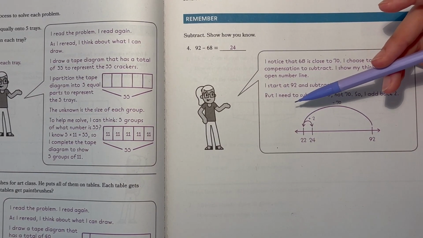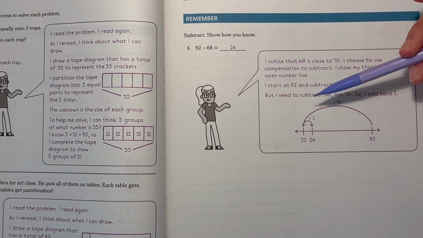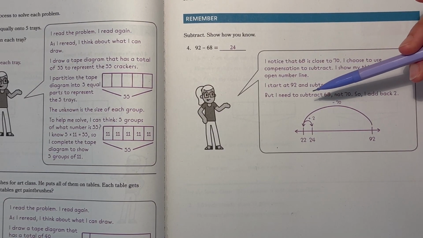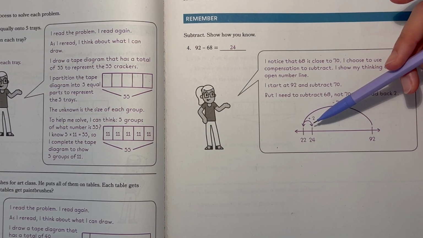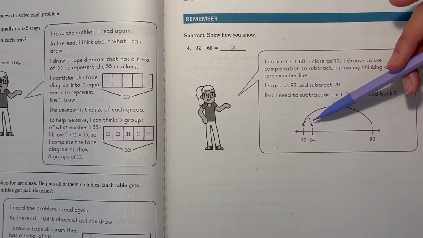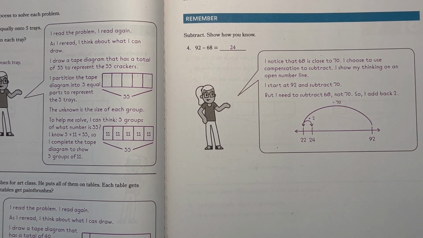Since 68 is close to 70, 70 could be a benchmark number. And after they subtract 70, they add back the 2 extra that they subtracted. So then in total they subtracted 68. So they added back that 2, and that's how they got 24.